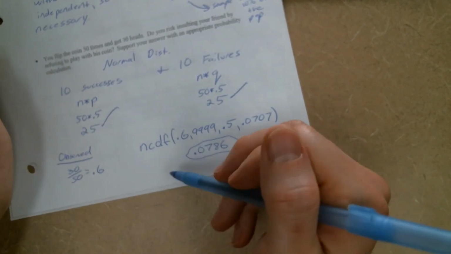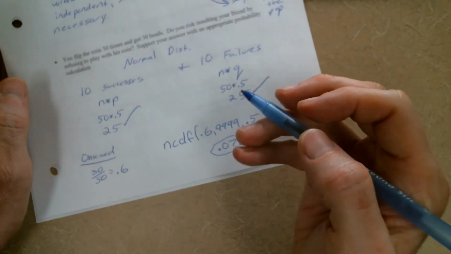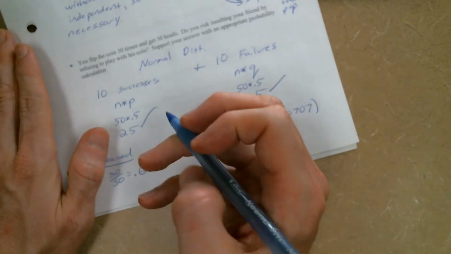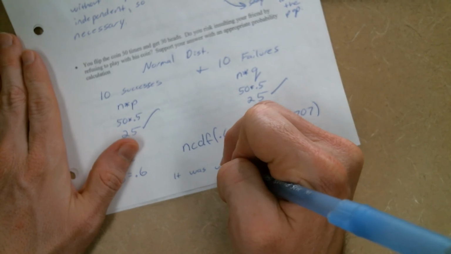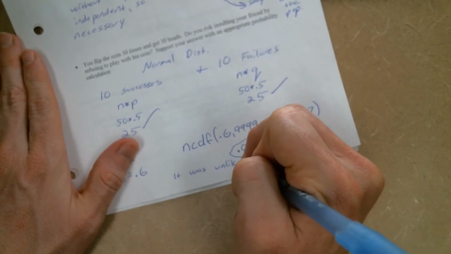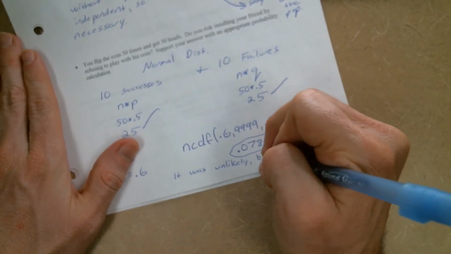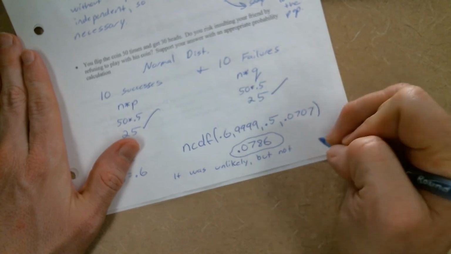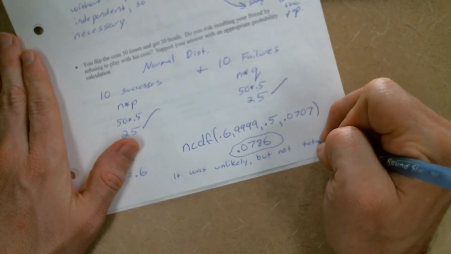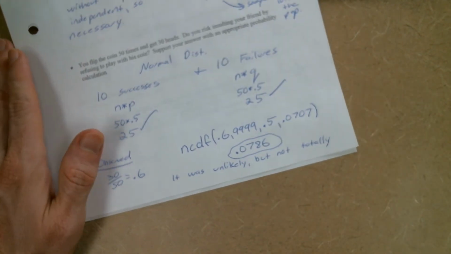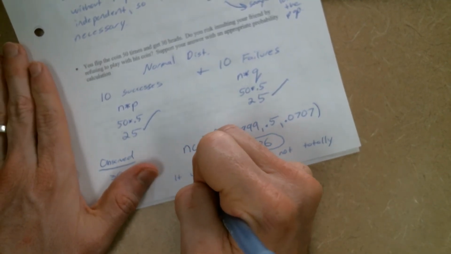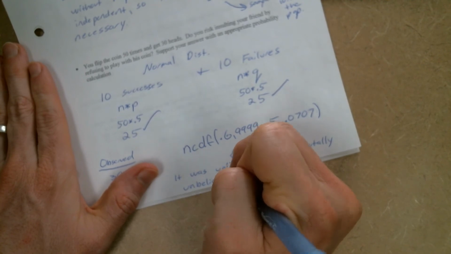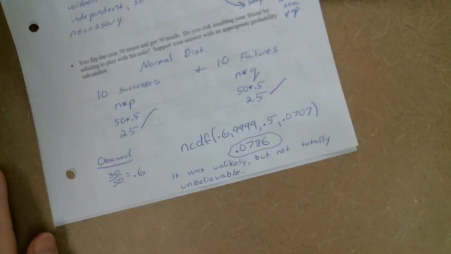So a lot of times we use a cutoff of like 5%. So we could say it was unlikely, but not totally unbelievable, we'll say. Again, that's 7%.